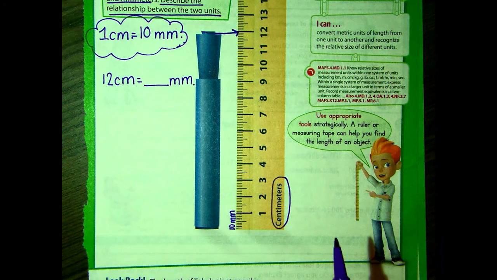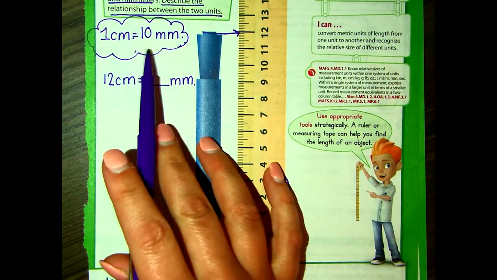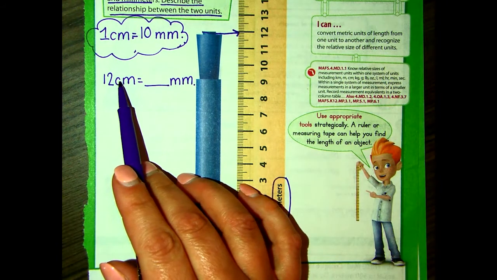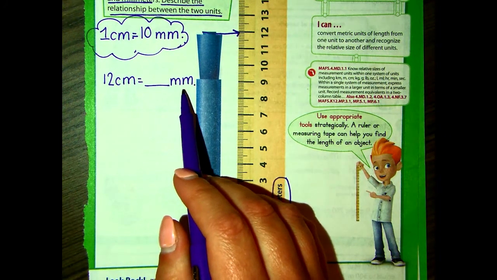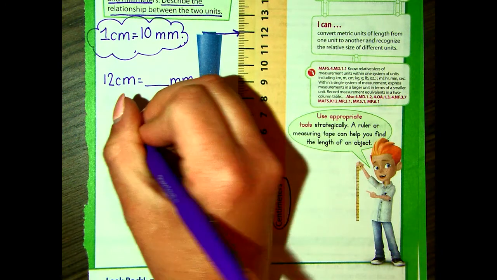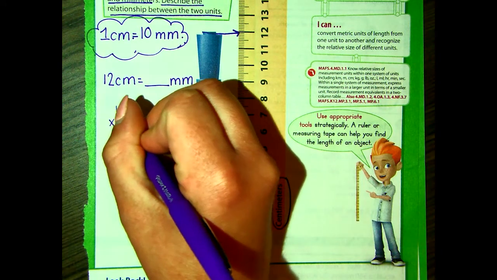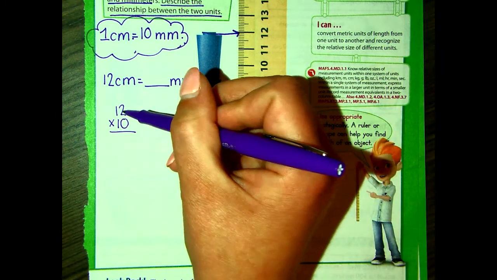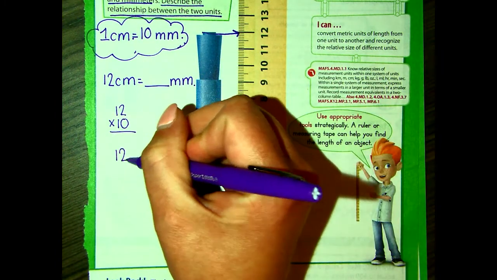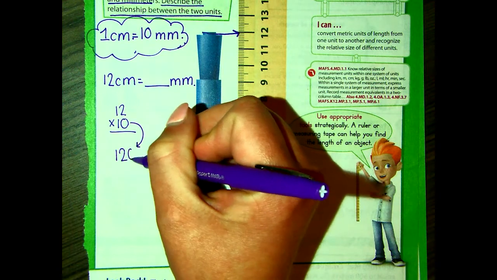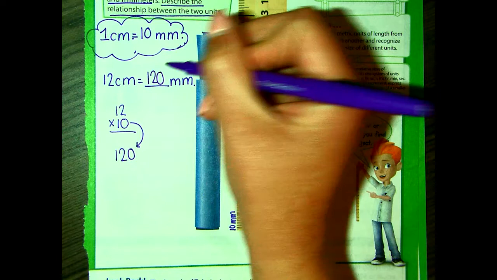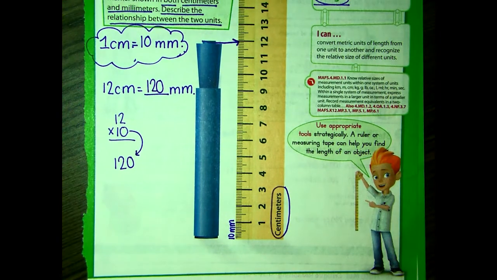Well, it looks like for every centimeter, you have 10 millimeters. So you're going to multiply your number of centimeters by 10 to solve for your millimeters. So that's just 12 multiplied by 10. Well, I don't know that right off the top of my head, but I do know 12 times 1 is 12, and then just add on this 0 for a total length of 120 milliliters. Not milliliters, good grief, millimeters.